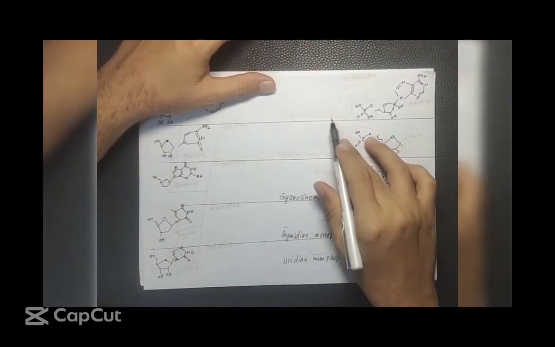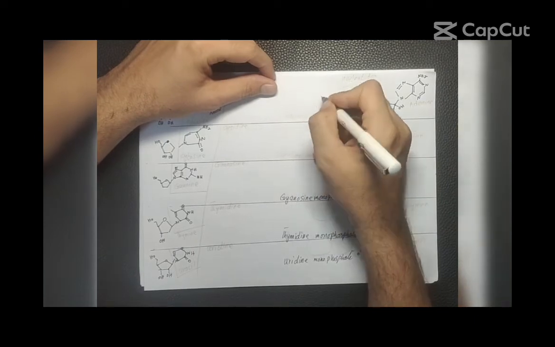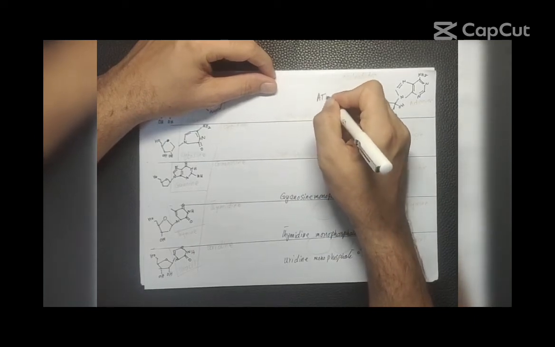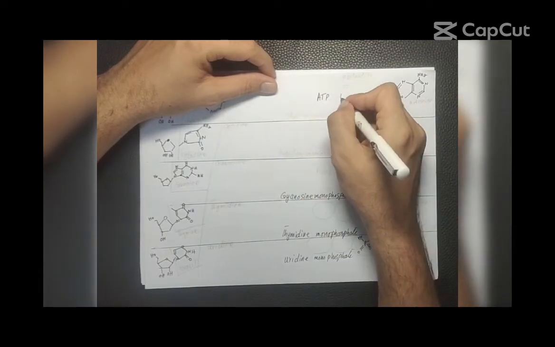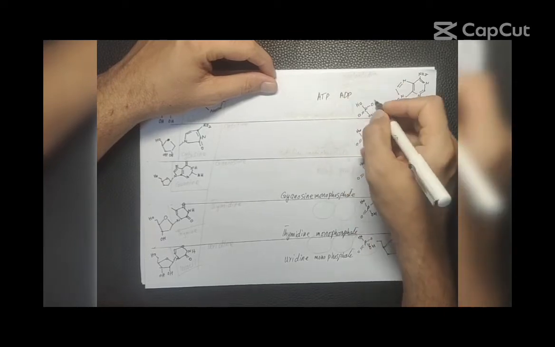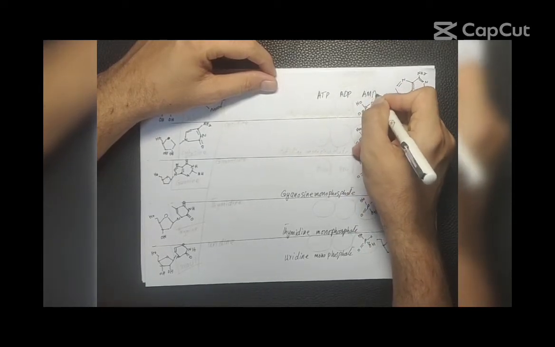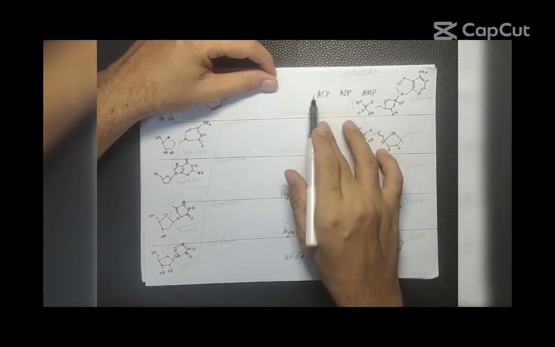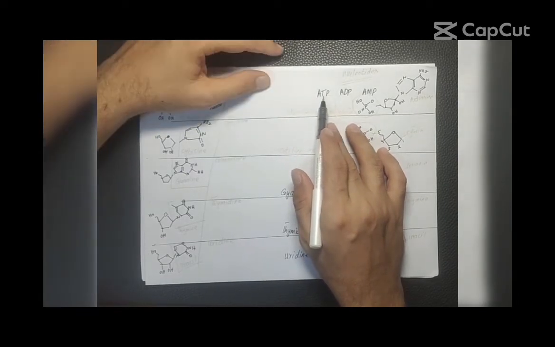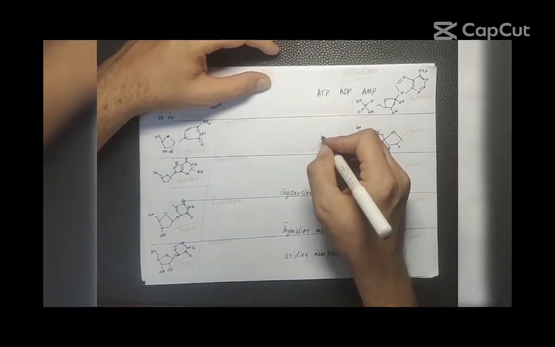So with 3 phosphates, this will be a triphosphate: adenosine triphosphate, adenosine diphosphate, adenosine monophosphate, AMP, ADP, or ATP. ATP is a kind of energy. Yeah. So everyone will be the same.